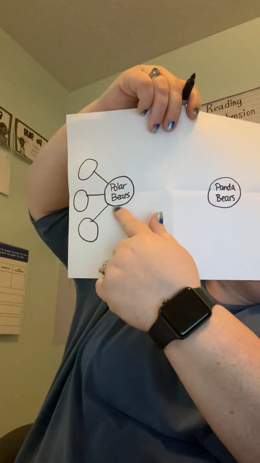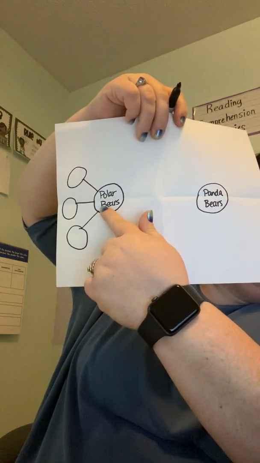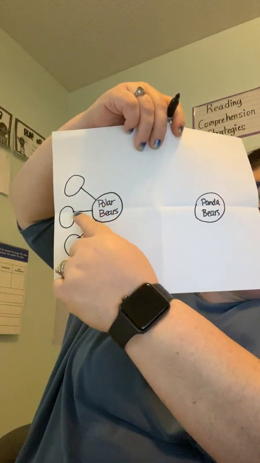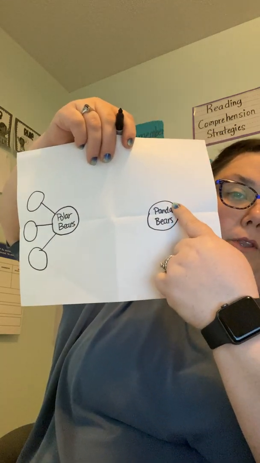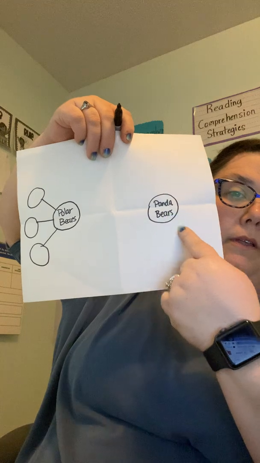Now, just like we did for the polar bears, or for the first bear type that we wrote over here, we're going to create those 3 lines going out and the 3 circles on the side, right? We're going to do the same thing to this one. 3 lines going out, and then 3 bubbles, okay?